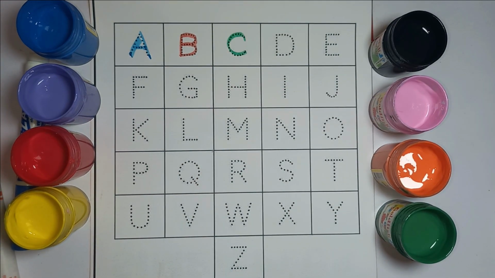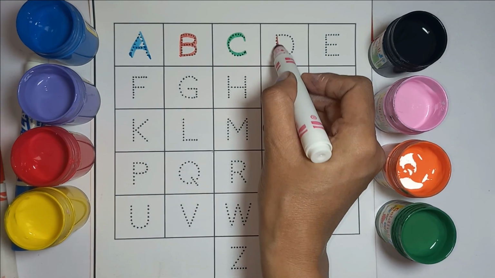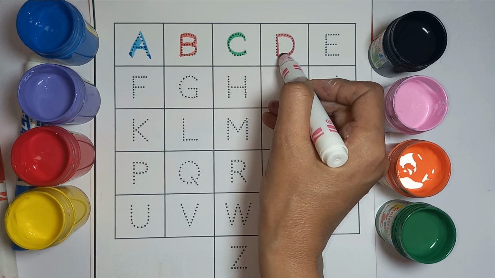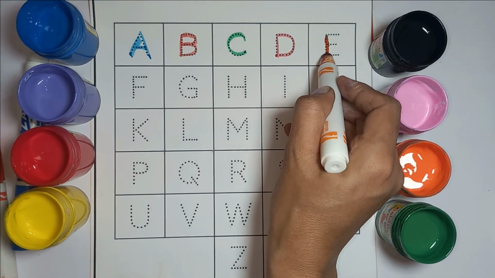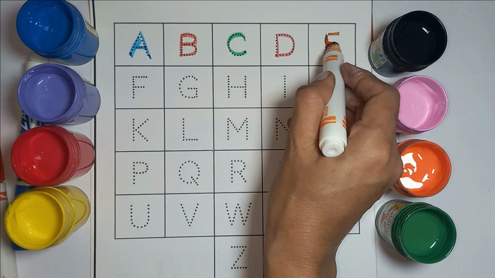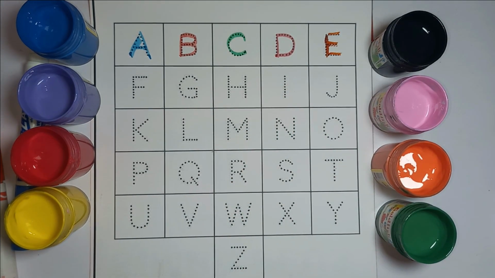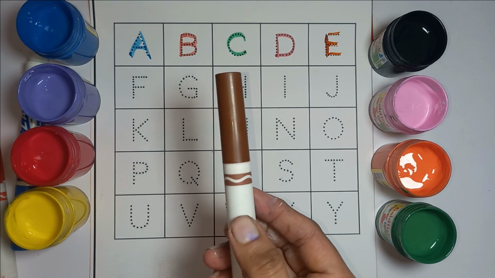C for cat. Pink color. D for dog. Orange color. E for elephant. Brown color.